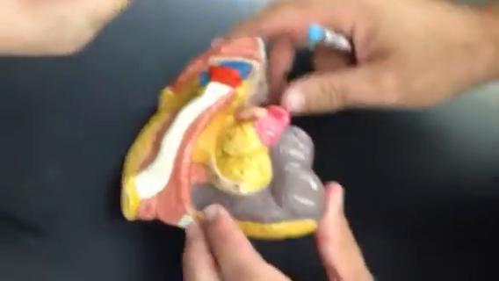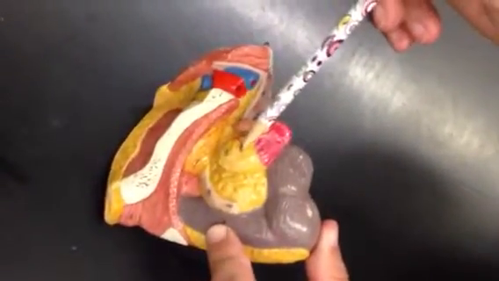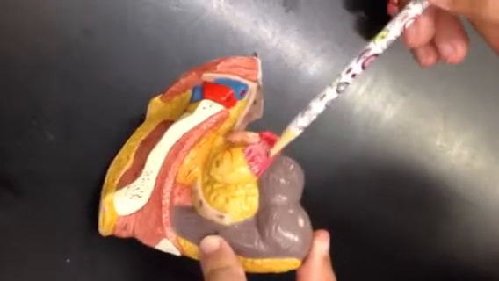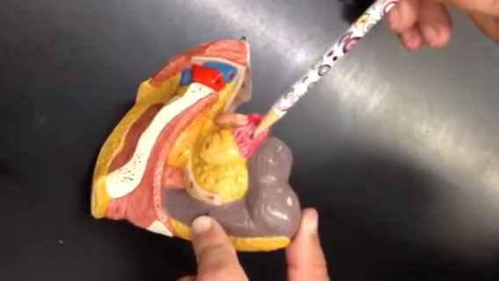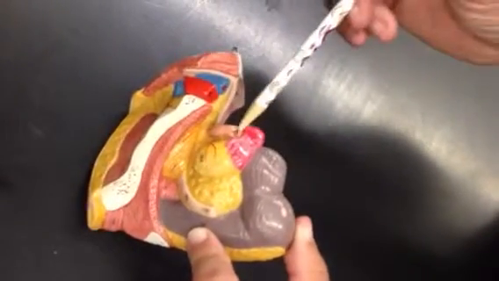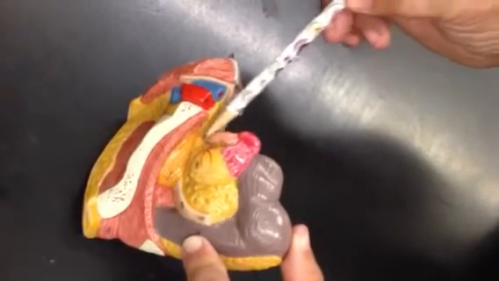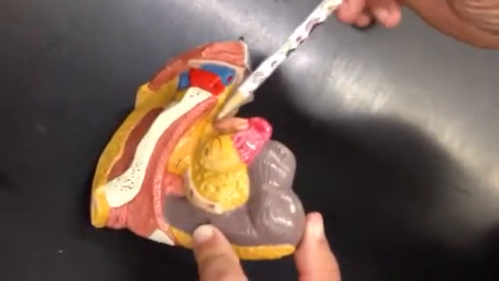And then we're going to just flip the model over. And what you'll see here is the ovary. The red finger-like projections up here are fimbriae. And then from the fimbriae you'll see this tube. And this is the uterine tube, also called the fallopian tube.